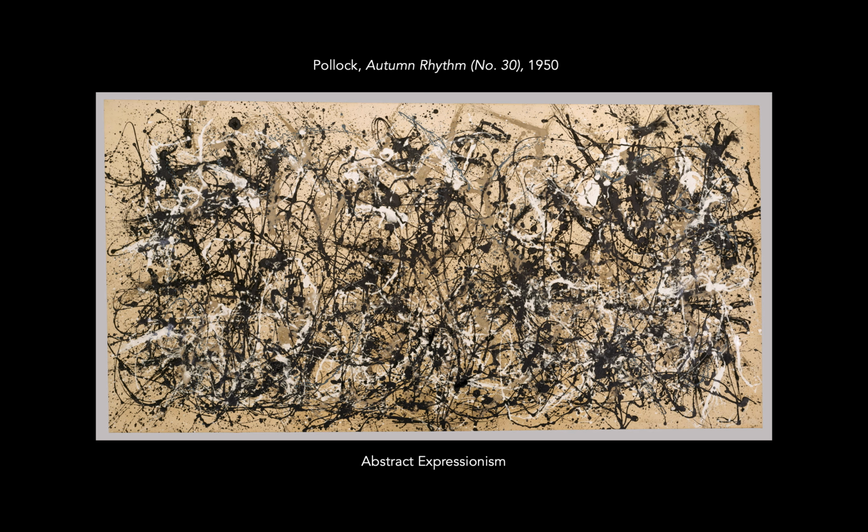And they've often been read along the lines of post-war Cold War history, that this represents U.S. freedom, right? Painters are free. There's something about this type of painting that represents the freedom of the individual, and in this case of Pollock.